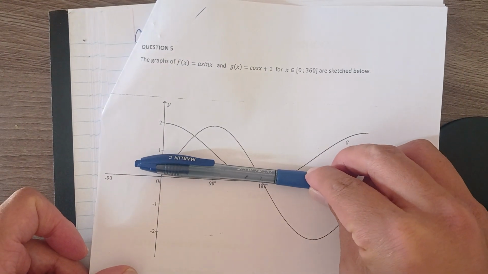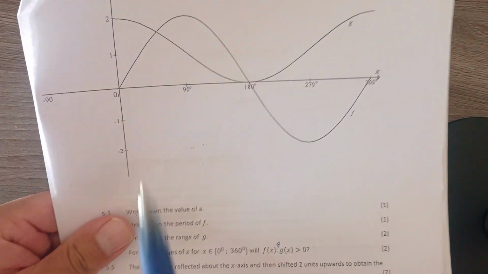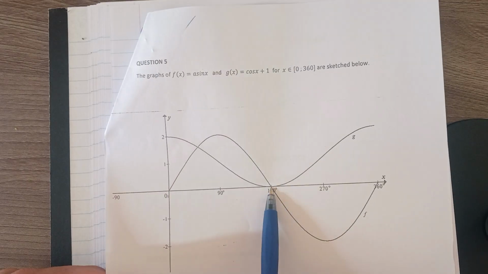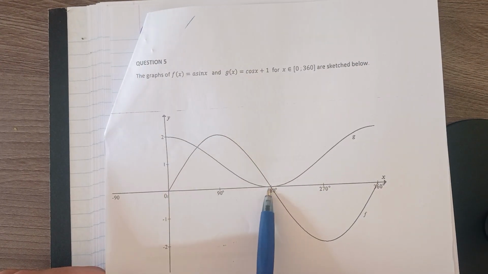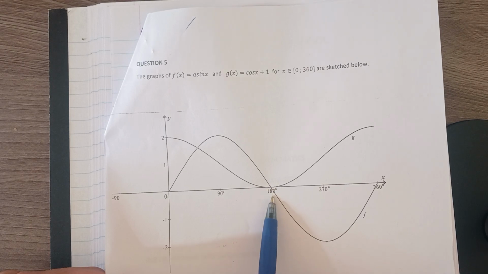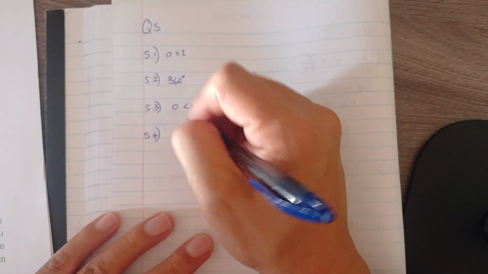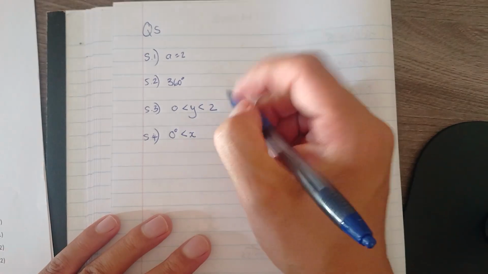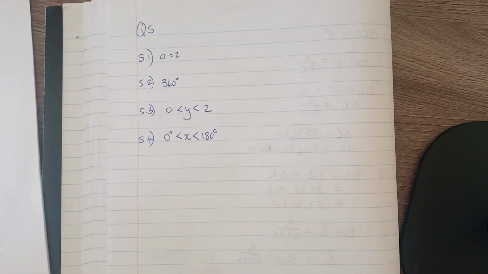So where are both graphs at the same time above that line? We can see from 0 to 180, they are both greater than 0, because from this point on, the graph of f is below that line. So the answer is x is everything greater than 0 degrees and less than 180.